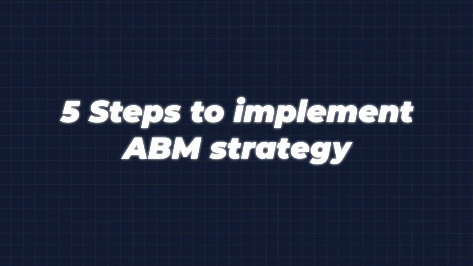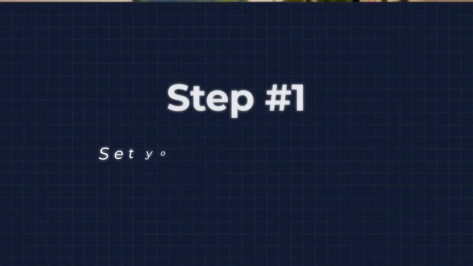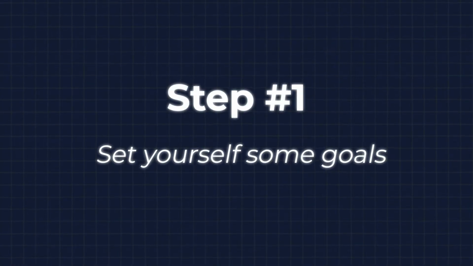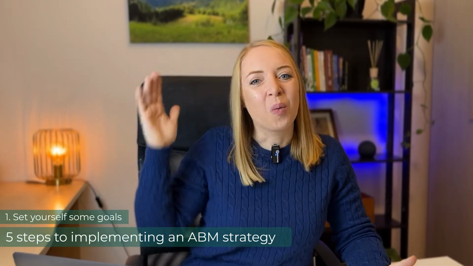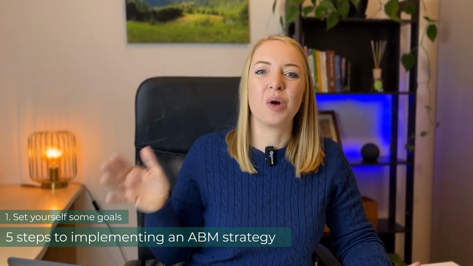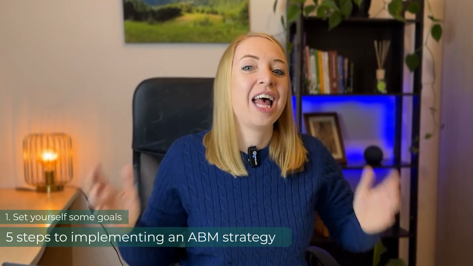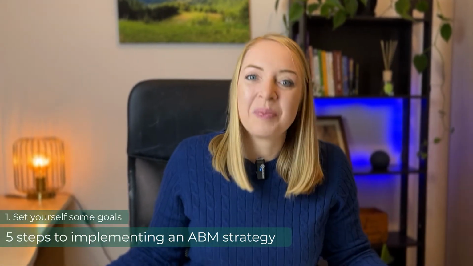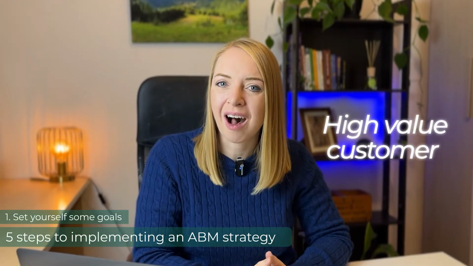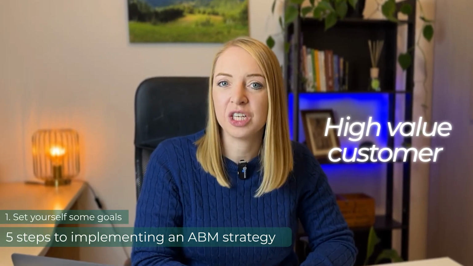Let's go through 5 steps to creating and implementing an ABM strategy. You know what the first one's going to be. It's going to be to set yourself some goals. This is important, of course, because we need to know what the target is. We need to know what we're measuring ourselves against. If we don't know that when we get to the end, we're never going to know if we did a good job or not.